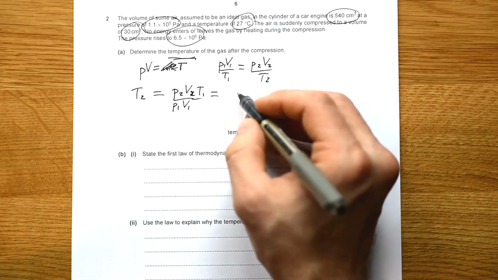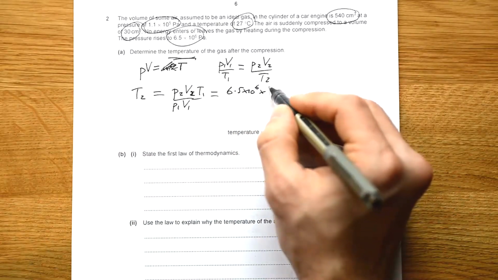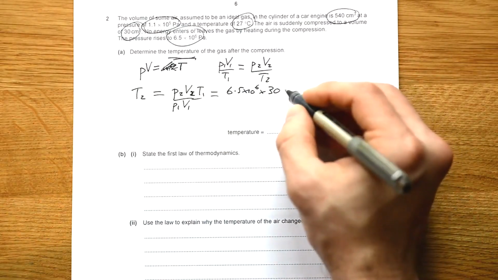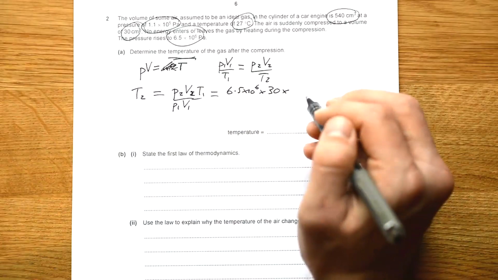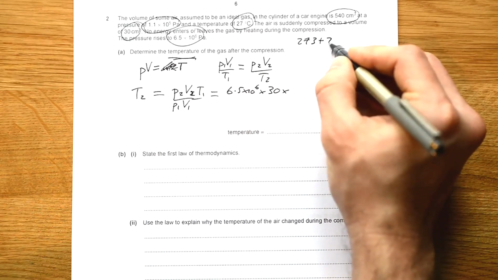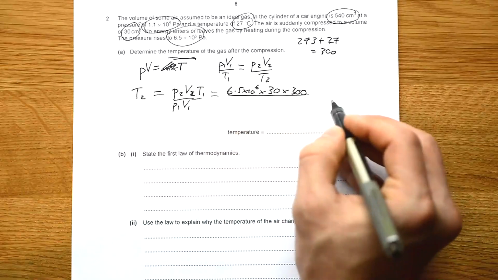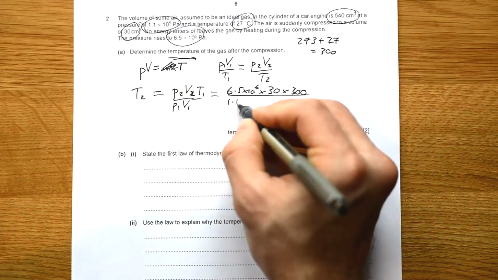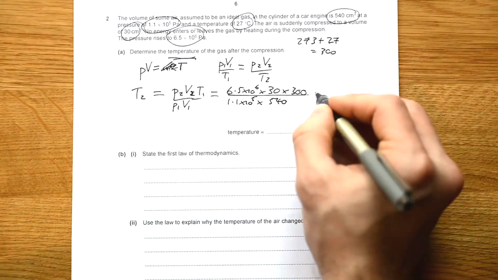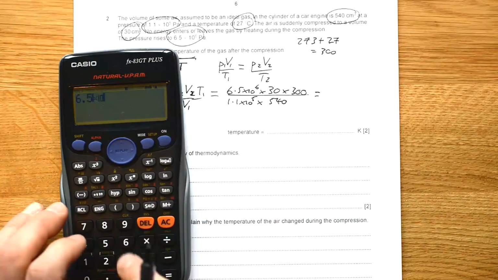Let's put those numbers in. So 6.5 times 10 to the 6 times 30. We can just leave it as centimeters cubed because we just have a ratio, times our temperature. It's not 27 because it needs to be in Kelvin. So in Kelvin that would be 273 plus 27. So that gives us 300. Nice round number for us. Divided by the initial pressure times the original volume. Okay, big calculation. Again, make sure that you put it correctly into your calculator.